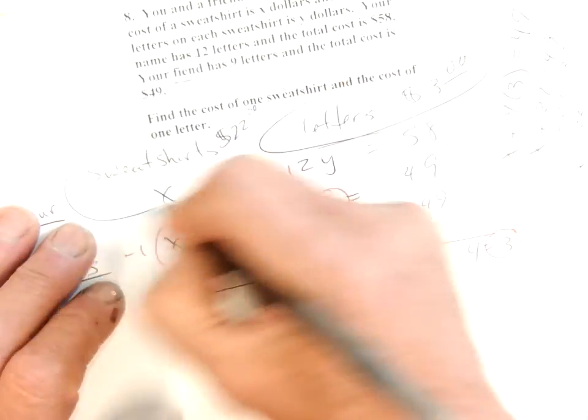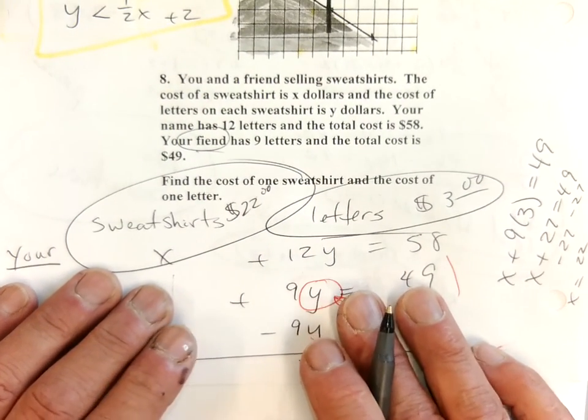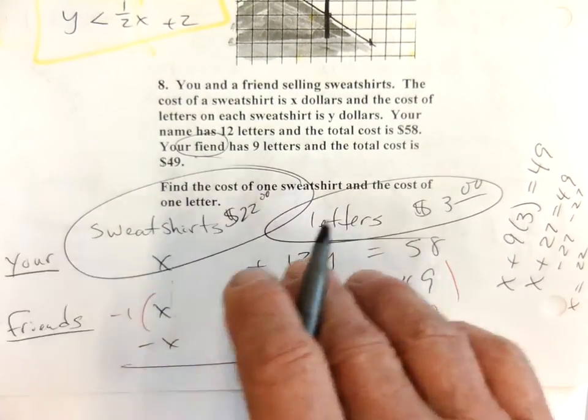Okay, so the problem you see tomorrow is just like this. I tried to make it easy. I didn't give you a big hard story problem. I gave you a story problem that you should be able to do.